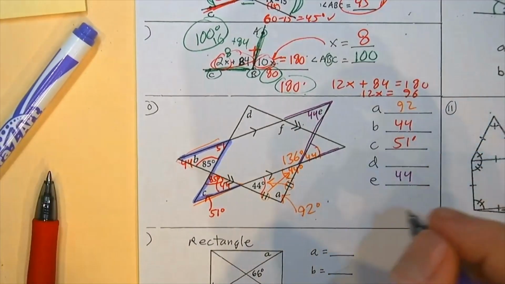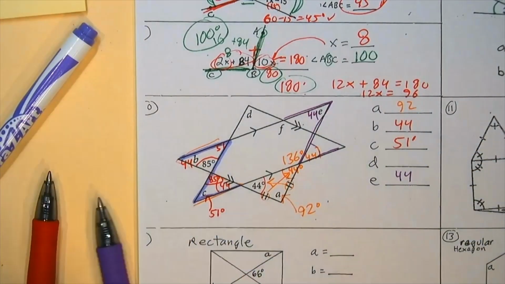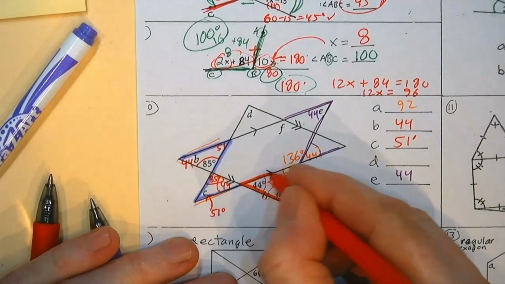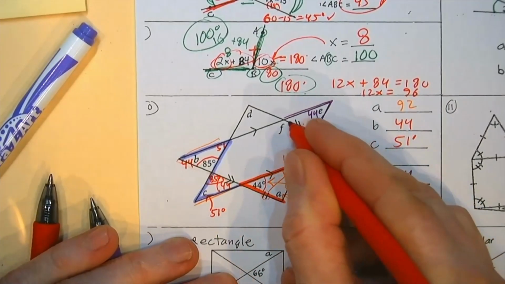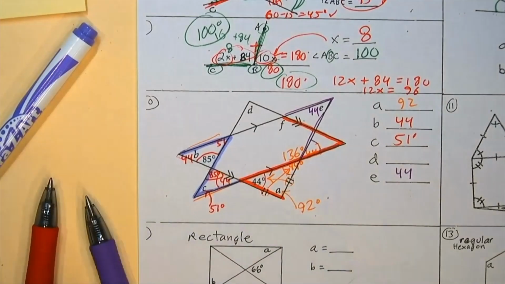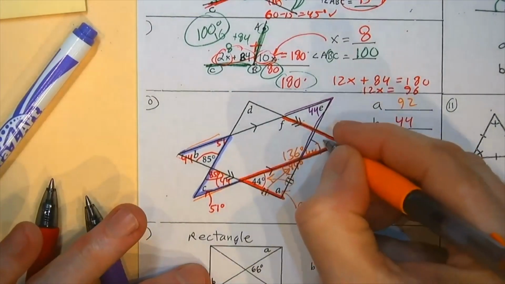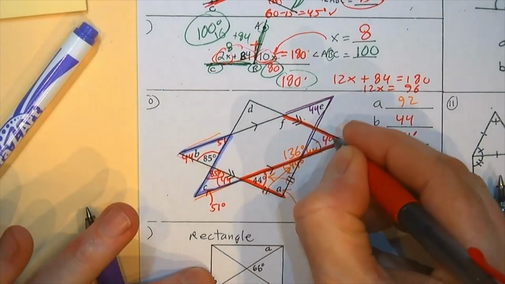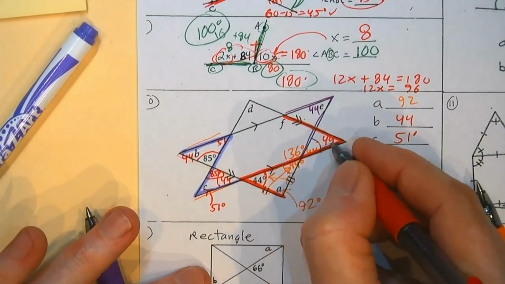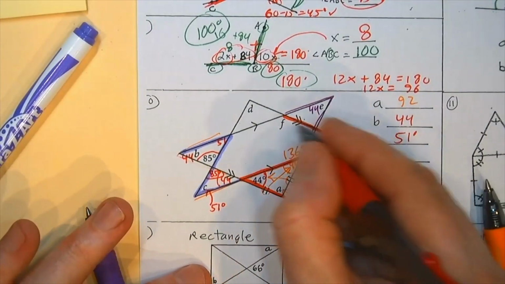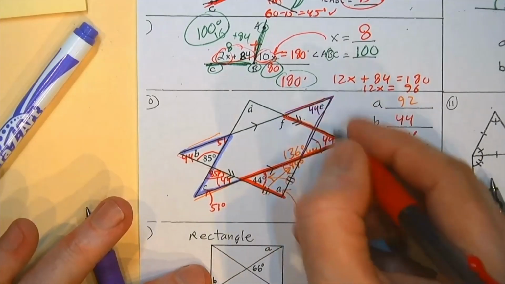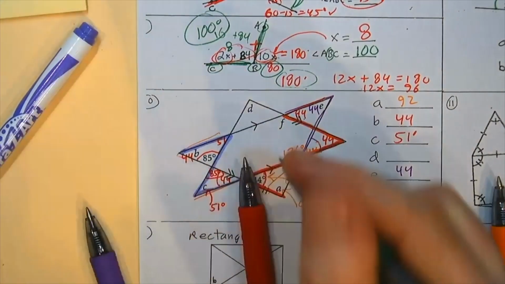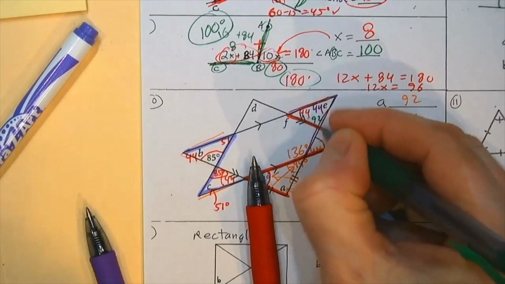And then where did I go from here? Okay, this one's hard to catch. These are parallel. How about this Z? And that's one way I could have done it. 44, I'll throw this guy in. So 44, 44. Hey, 44, 44. I could even do this Z right up here too. 44, 44. Subtract from 180. The missing piece in here is 92, 92.